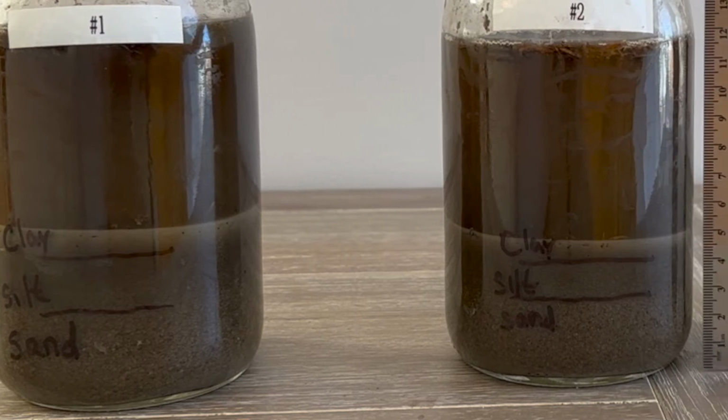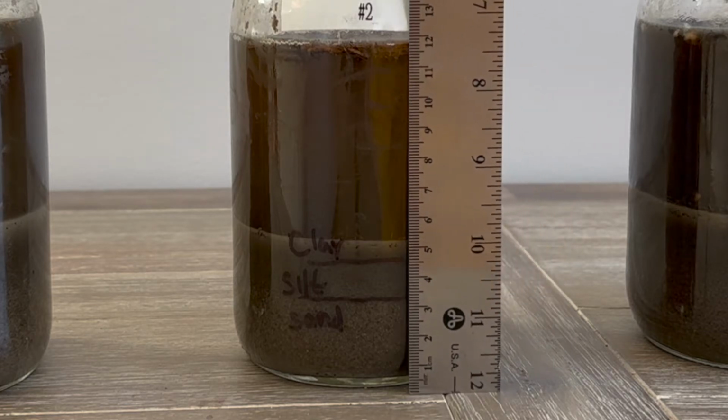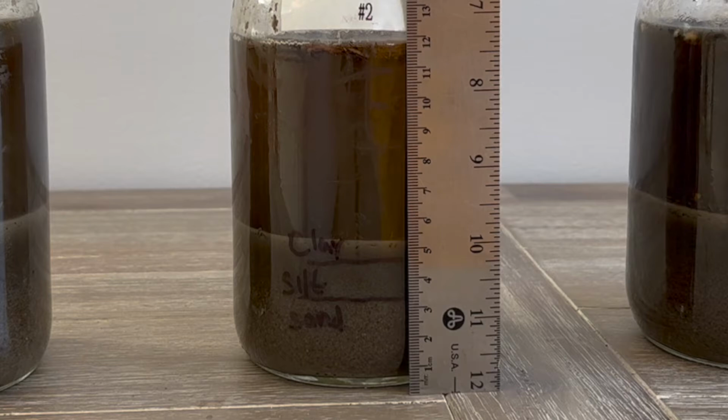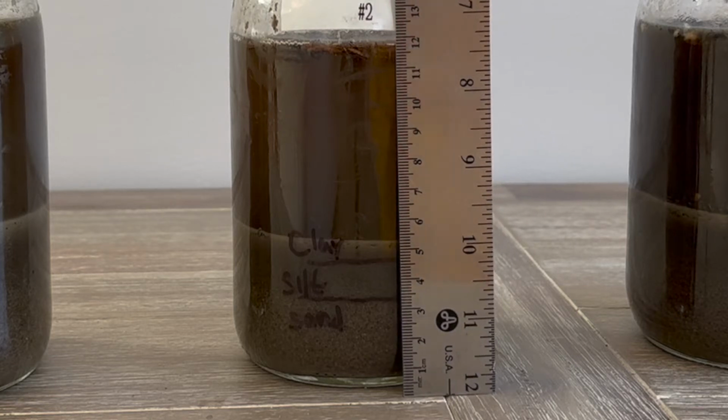Moving over to the second sample, we've got a total of 51 millimeters. Looking at the different layers, we've got 33 millimeters of sand, about 12 millimeters of silt, and about 6 millimeters of clay.